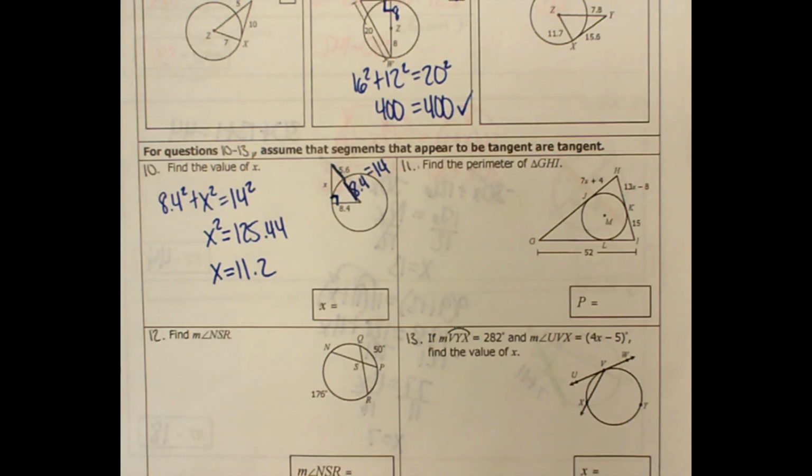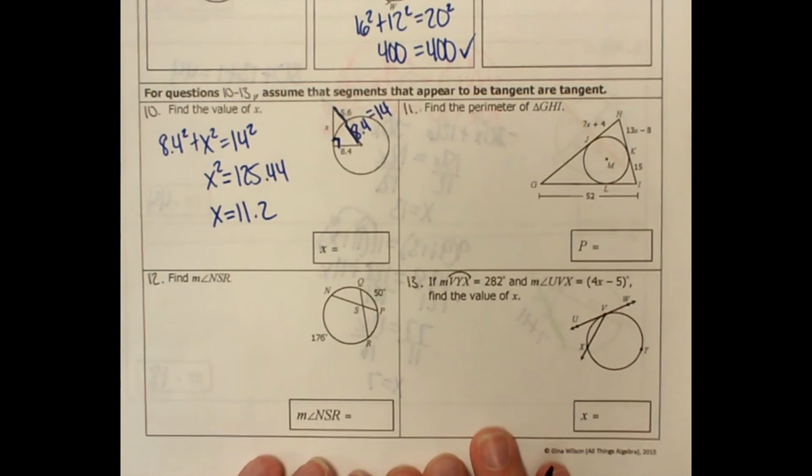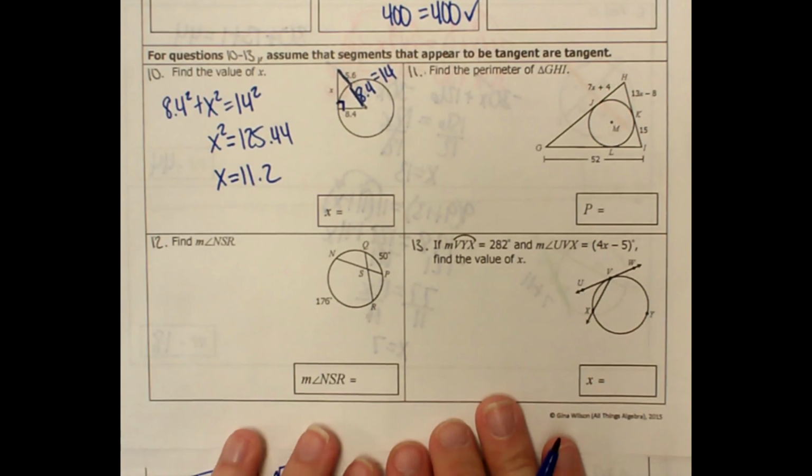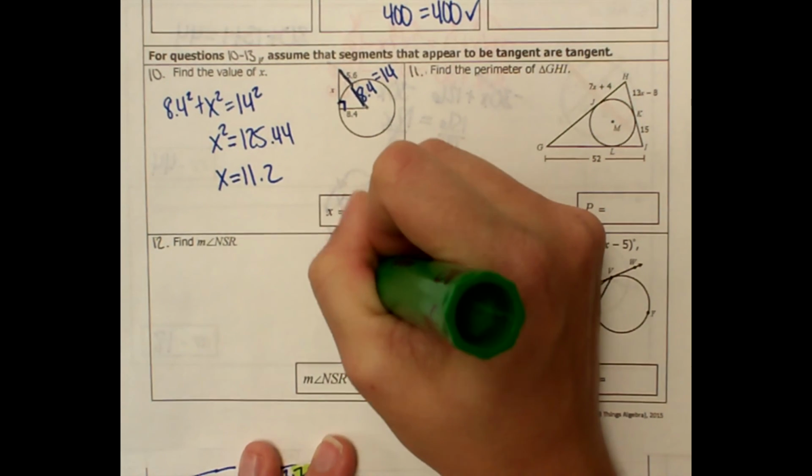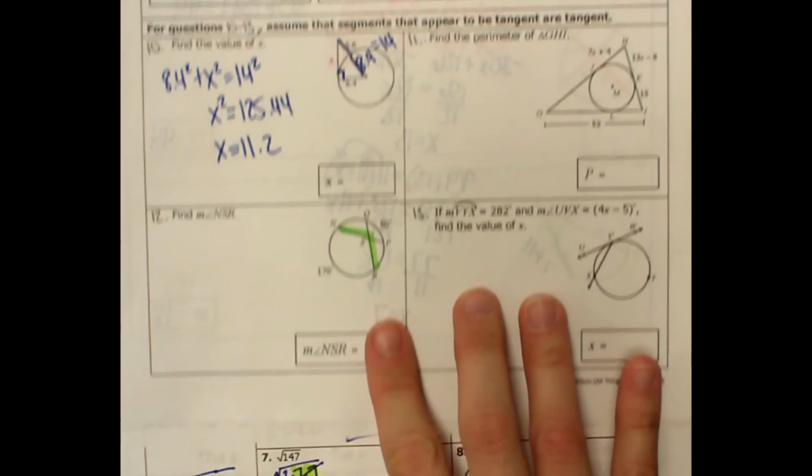I'm going to start skipping some of these because our video is going to get really long. Let's look at number 12. We'll skip 11. Look at 12. It says find the measure of angle NSR. So we want the measure of the angle.